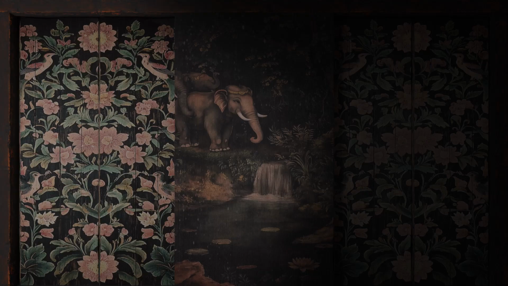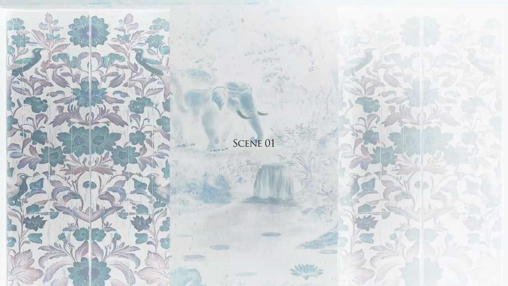So this is the first scene that we're going to be breaking down. We're going to be building this out in Cinema 4D. I'm going to be adding in some camera movements and basically just run through everything on how you can make this look good inside of Cinema 4D.